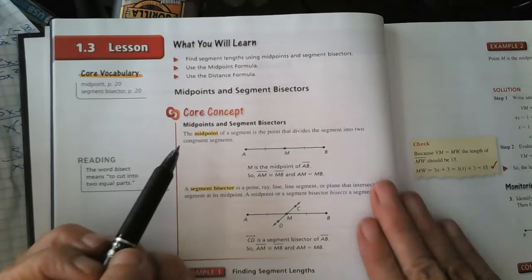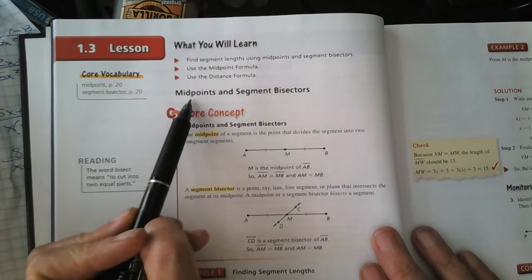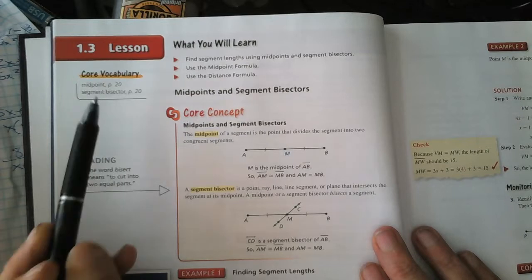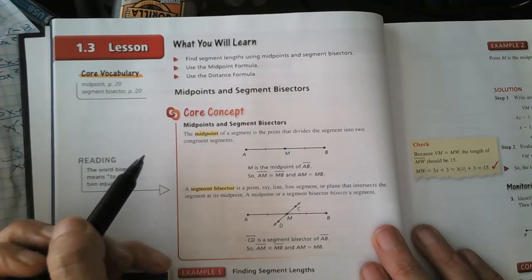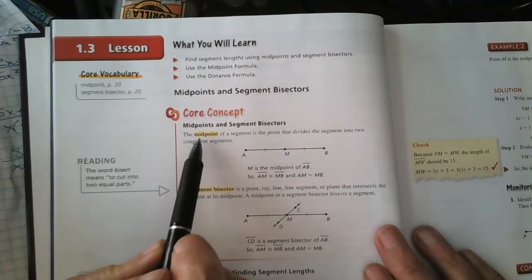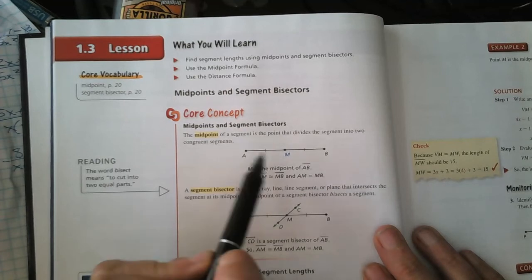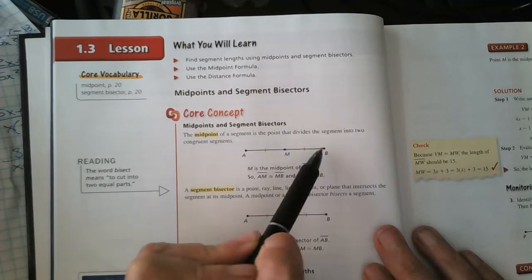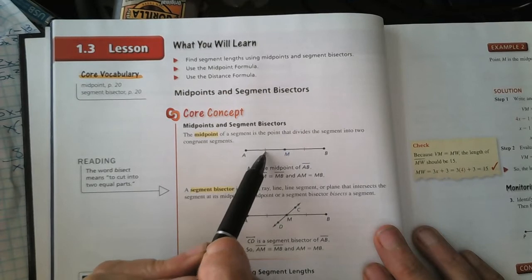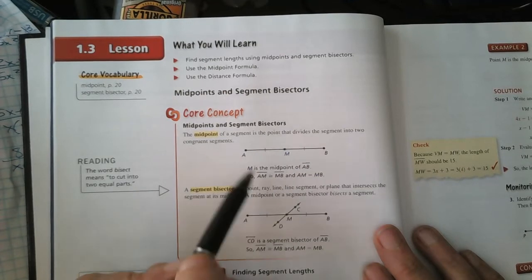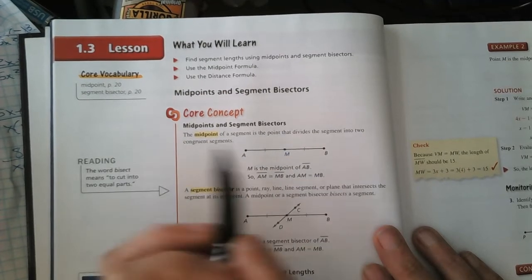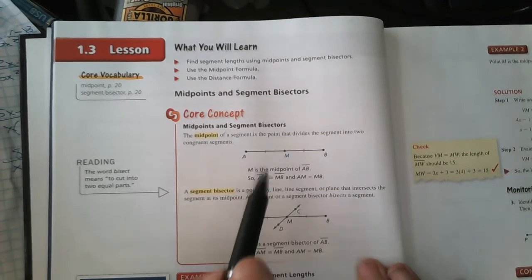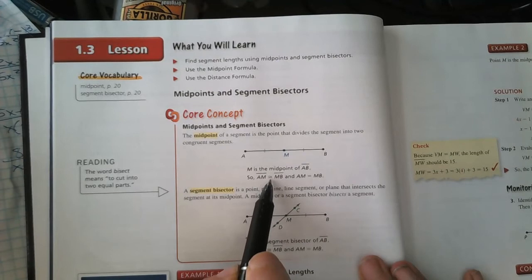Okay, so midpoints and segment bisectors is the first thing that gets talked about in section 1.3. A midpoint is exactly what it says. It's a point that's in the middle. So this point right here, M, is the midpoint of AB because AM is equal to MB. These two pieces are congruent and they're collinear, they're in a line, so this is the midpoint. This is how you say it, where this is the things being congruent and this is the measures being equal.